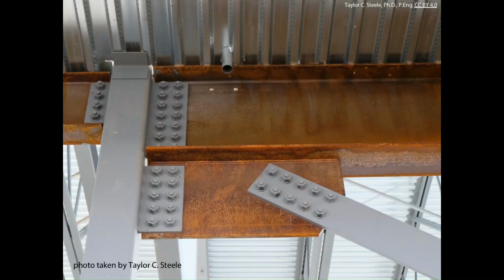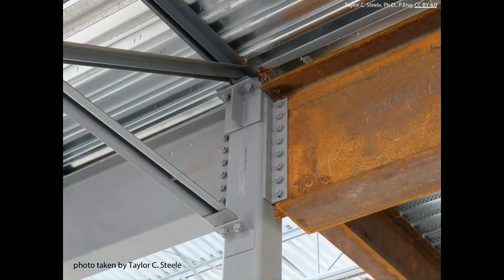Here's another view of a different part of the same structure. Same HSS column, but now we've got a series of angles involved. On this connection here, for example, of the beam to the HSS, we actually have a series of angles. The angles are a little bit longer. They're welded to the HSS column, and then the wide flange section gets bolted to those angles to transfer the vertical load from the beam into the column.